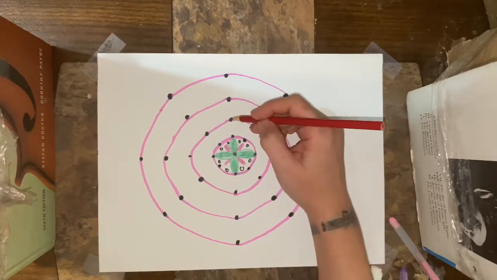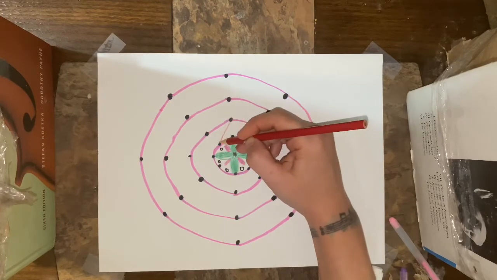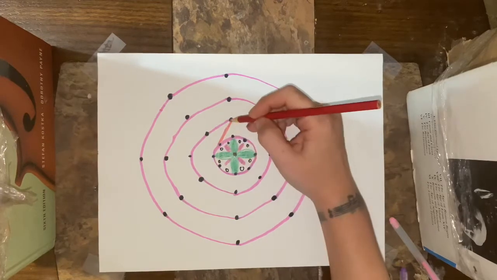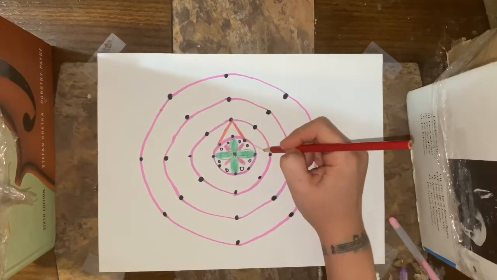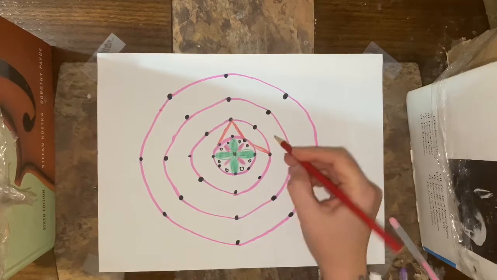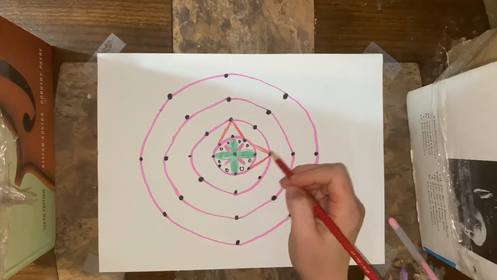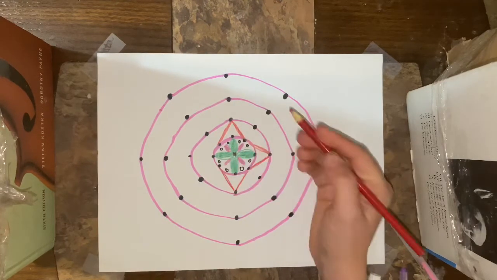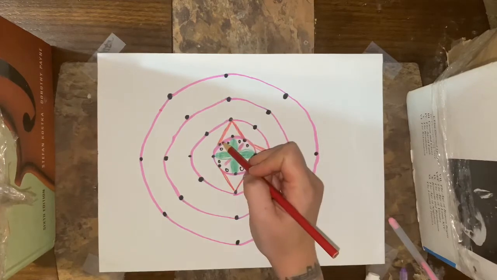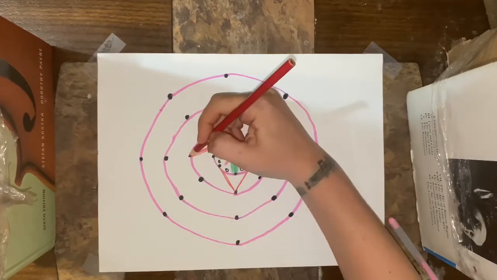I just grabbed a red colored pencil, and I'm using these dots as a guide again to make these triangles. So there I've got a triangle with those dots and those dots, and I'm just doing the same thing all the way around. So now I've got 4 red triangles.